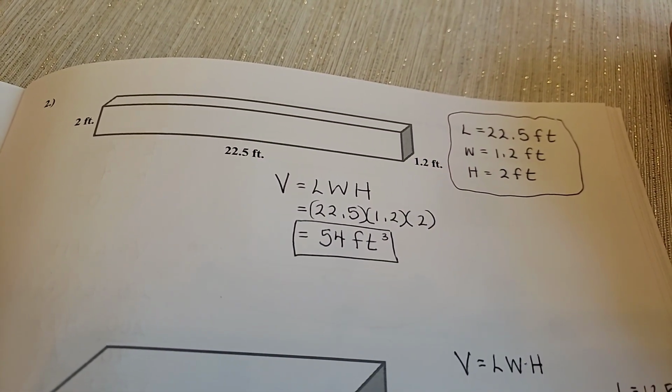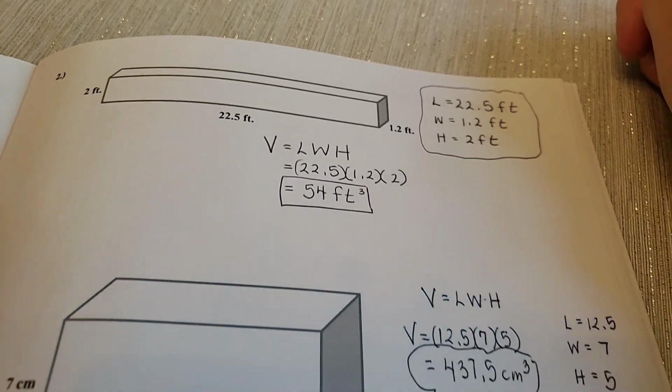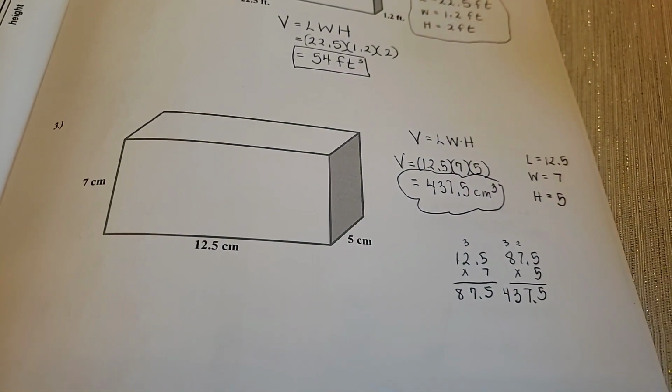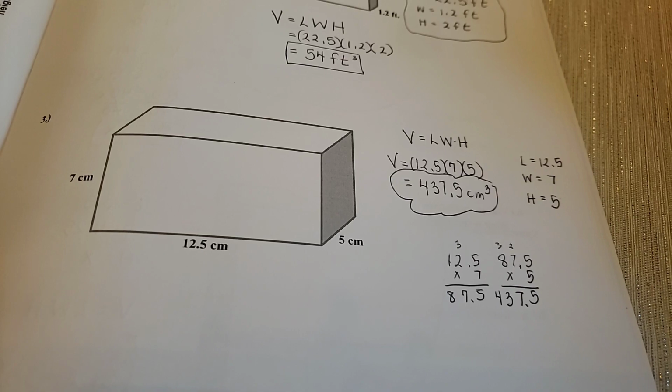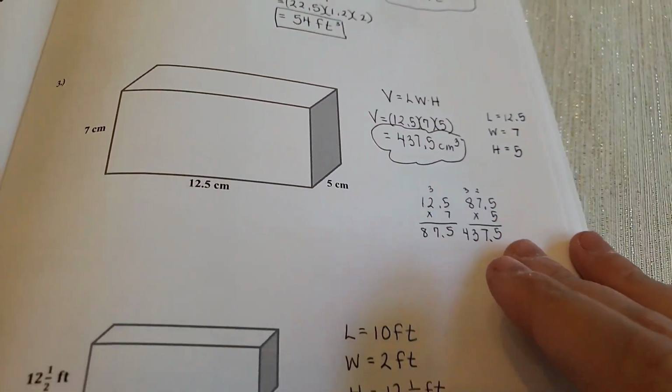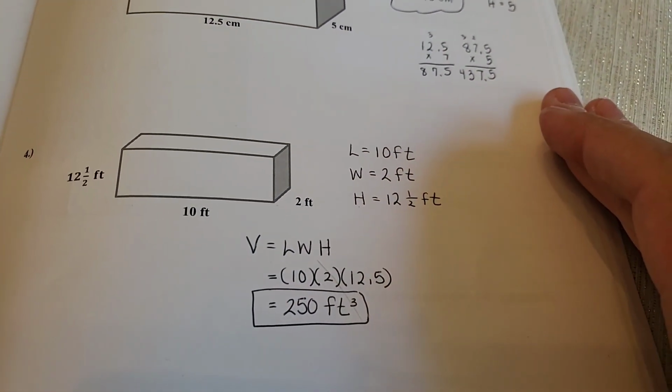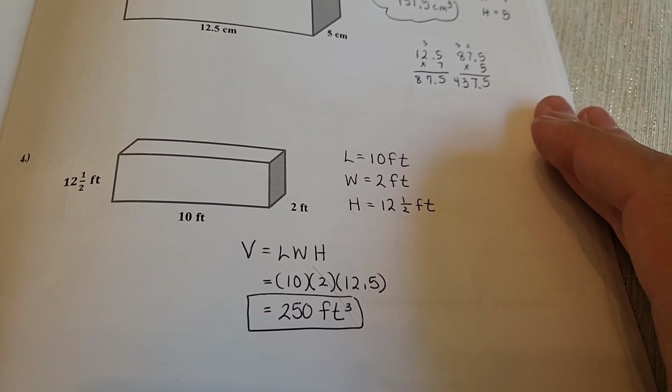So for number 2, you have 54 cubic feet. I believe we did number 3 together, but if not, 437.5 cubic centimeters. We have number 4, 250 cubic feet.